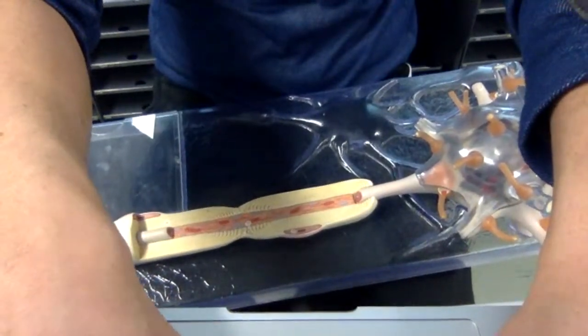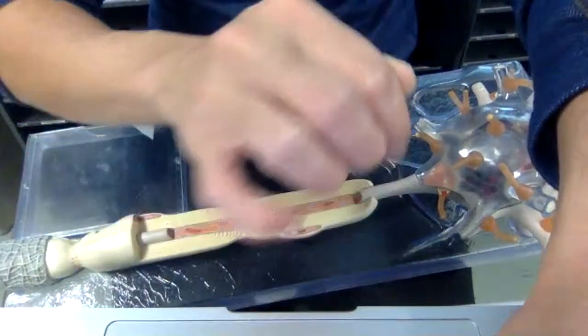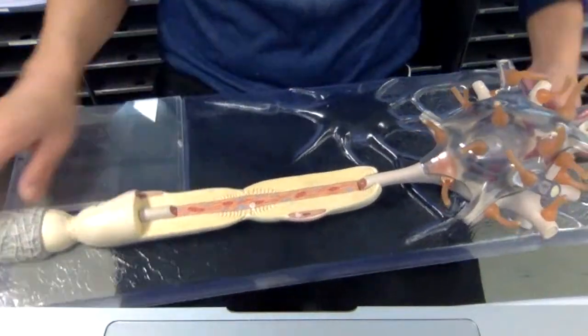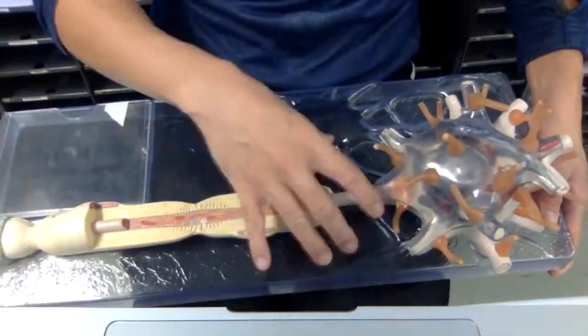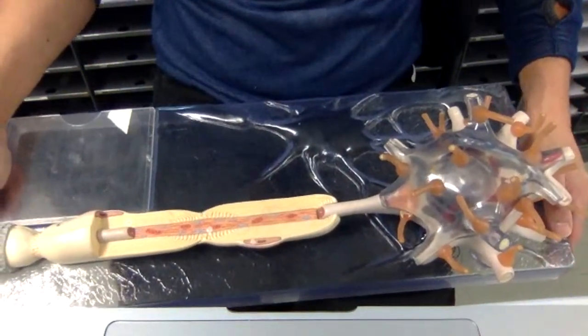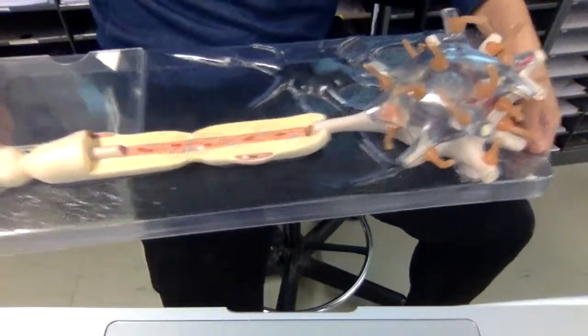Endoneurium. Endoneurium is a protective connective tissue that surrounds axons. So that is a model for a neuron, specifically a motor neuron.